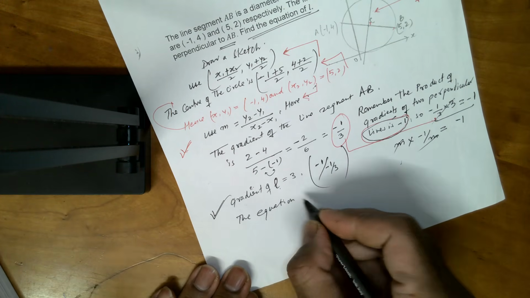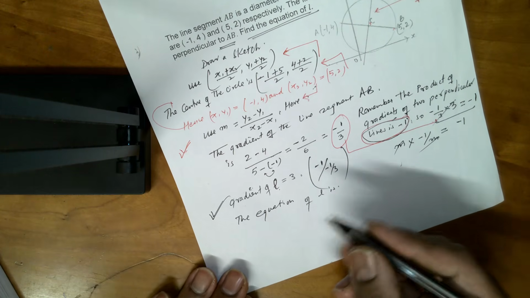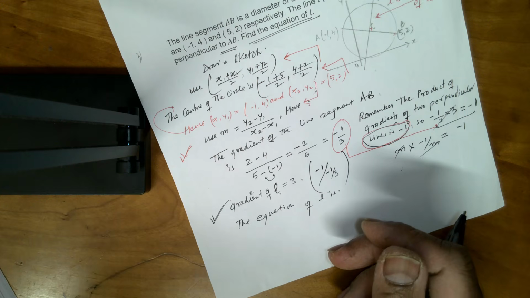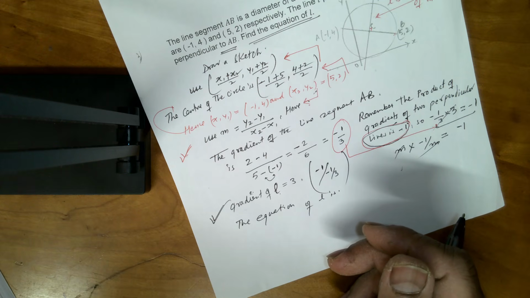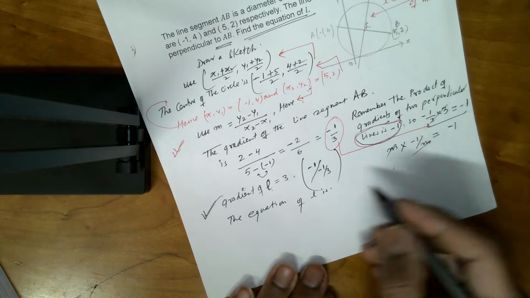the equation of L is, now for this we have to go through one of the formulas as well, which has been discussed previously. So I write it down here for you.